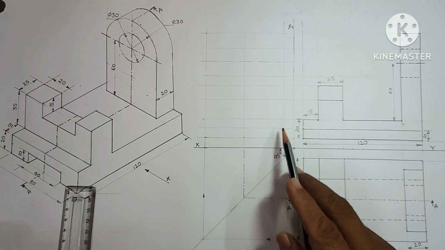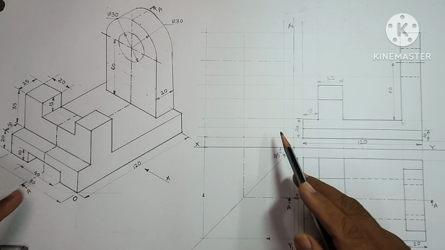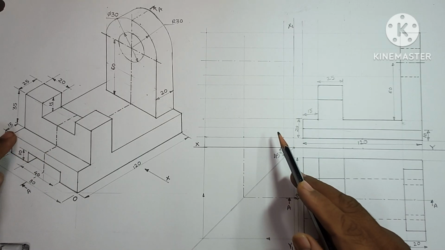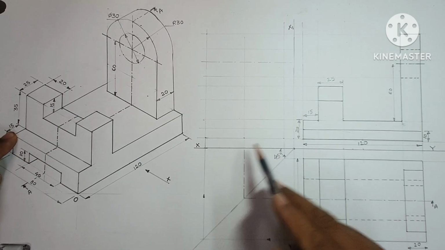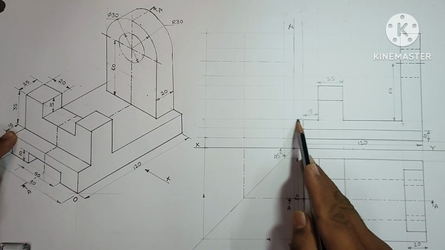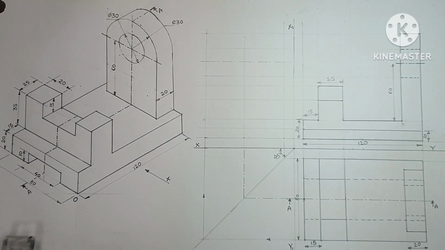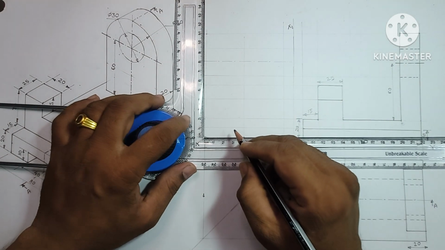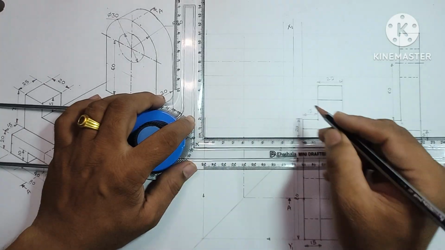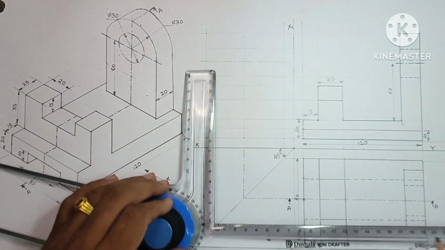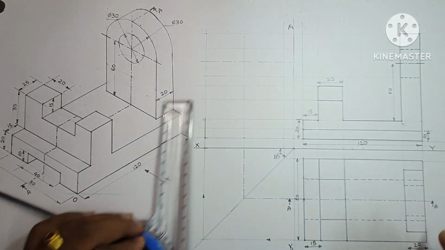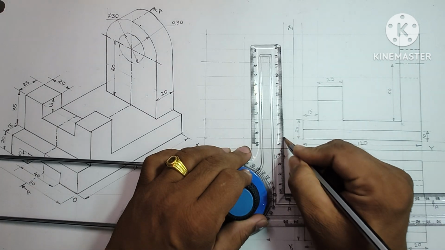First of all, we will complete the left hand side view. This distance is how much? 20. This point to this point distance is 20.